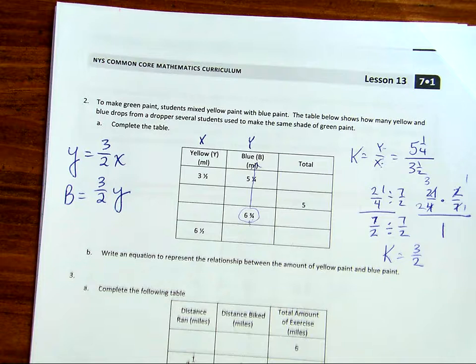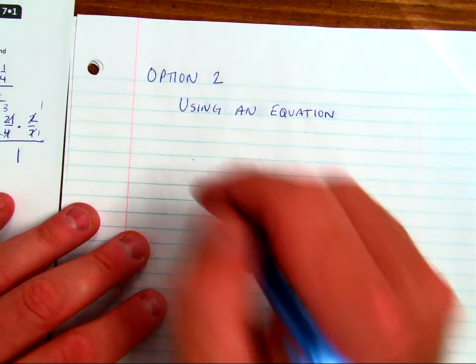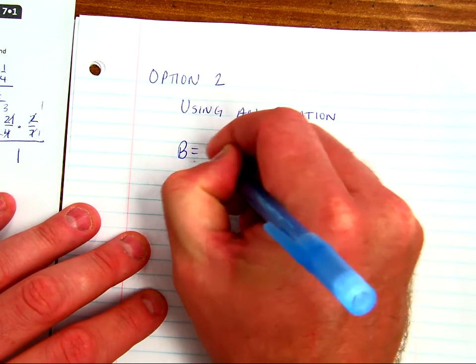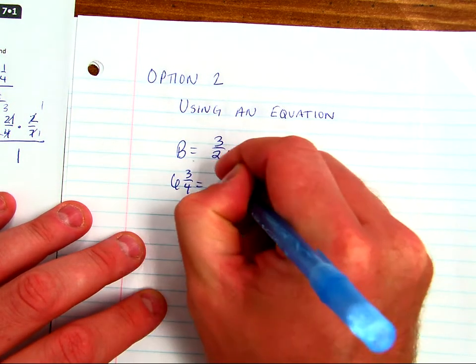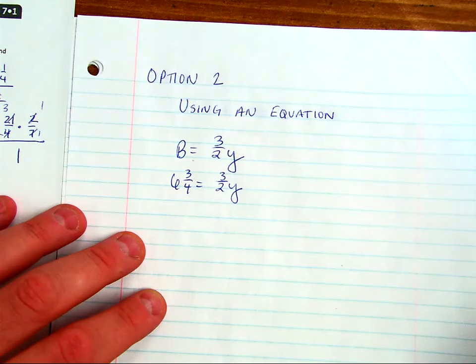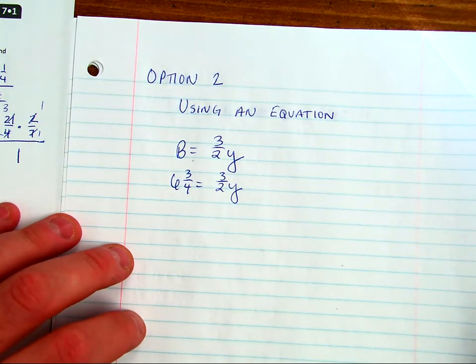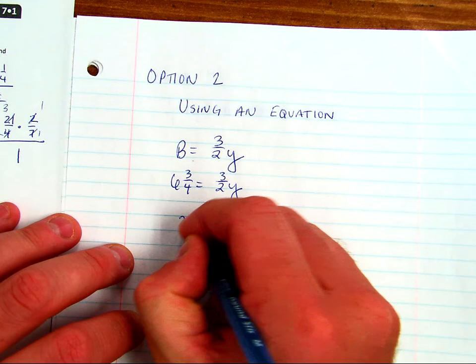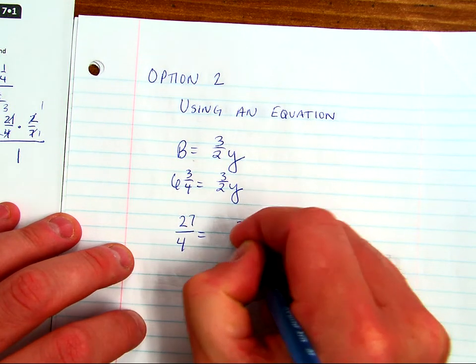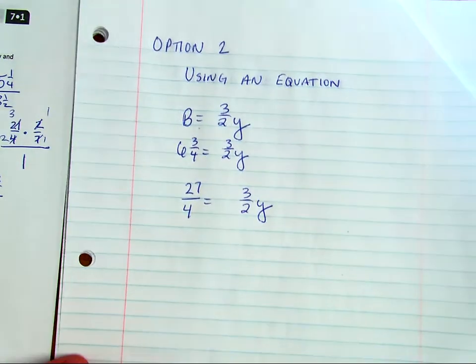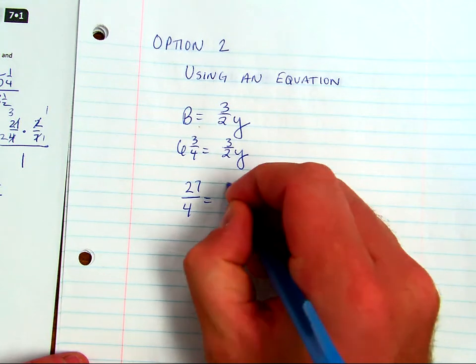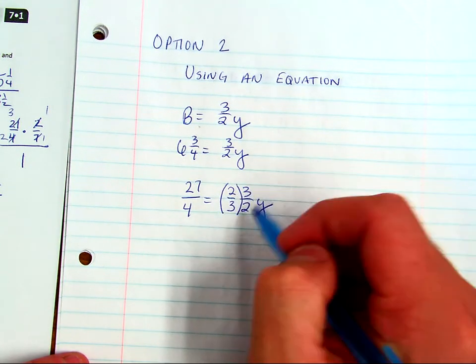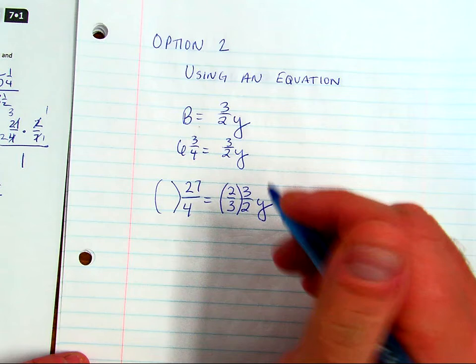And I'm going to use this sheet of paper to show you that this is my equation. I'm going to substitute 6 3/4. I'm going to convert the mixed number into an improper fraction. Because my coefficient is a fraction, I need to use the phrase multiplicative inverse. Basically, it's just multiply both sides by the reciprocal. That's just the technical term for it.